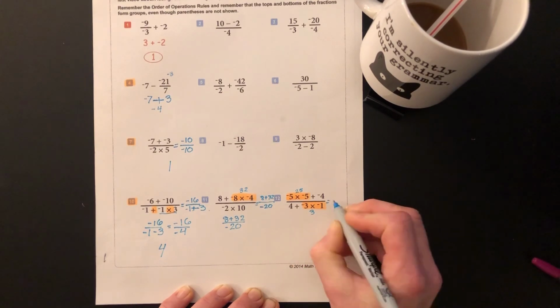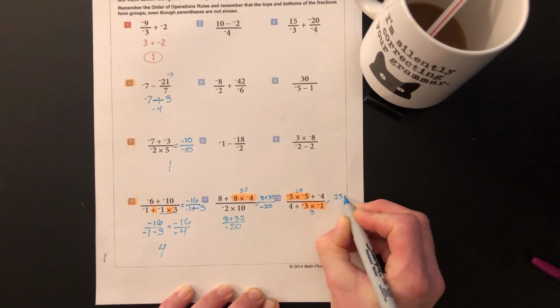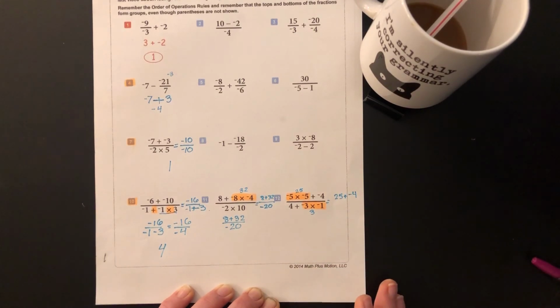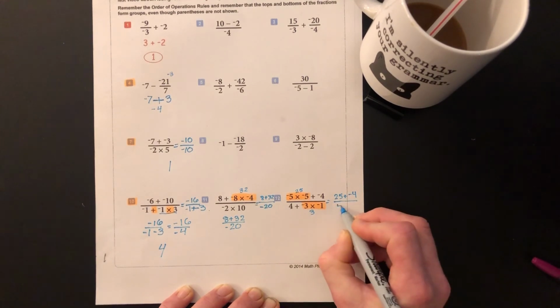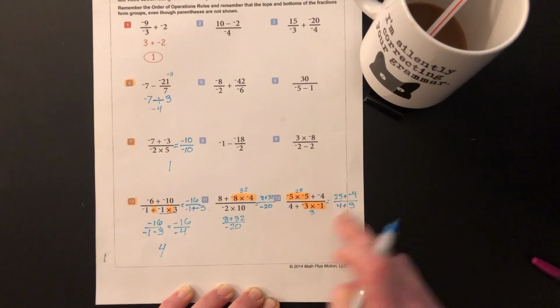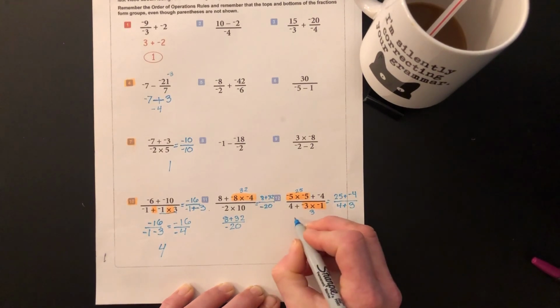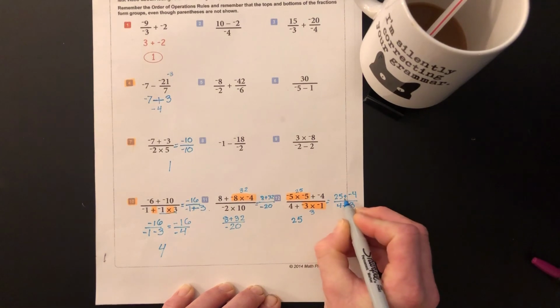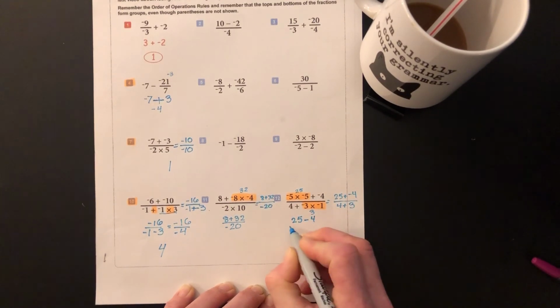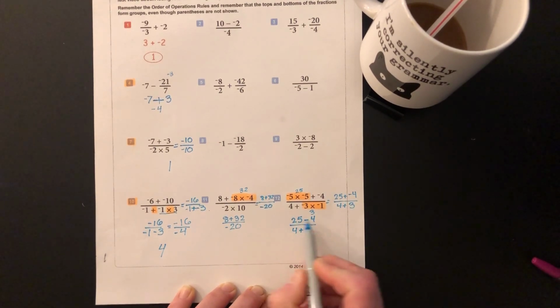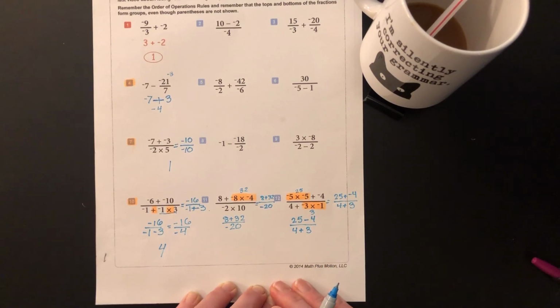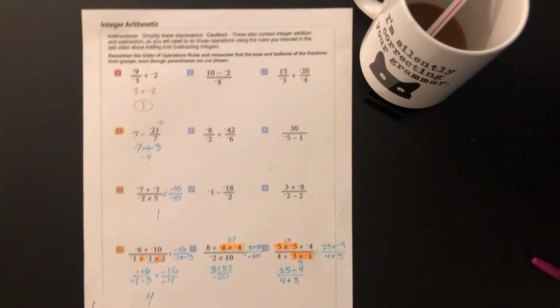So that gives me 25 plus negative 4, or you can write 25 minus 4, which I'm going to write next. 4 plus 3. So I'm going to rewrite that down here so it's not squished. 25, I'm going to write minus 4 divided by 4 plus 3. So you'll subtract that and add that, and then finally you'll divide it. So you've got it from here. I think that you are set.